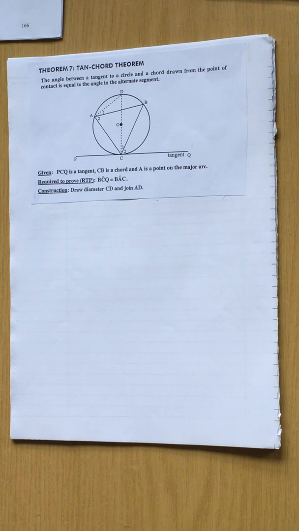Okay, so this is theorem 7. It's called the tan chord theorem, or what I like to call the 1, 2, 3, 4 method. And it's probably the most difficult one, so I got a whole bunch of highlighters here just to make my life a bit easier, because it really helps if you highlight what you are doing.